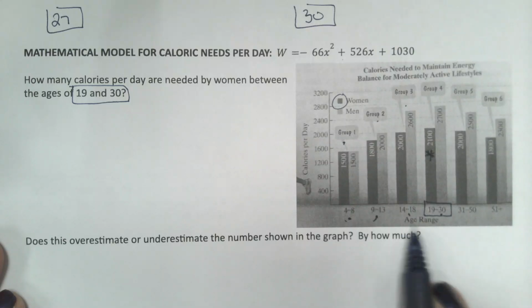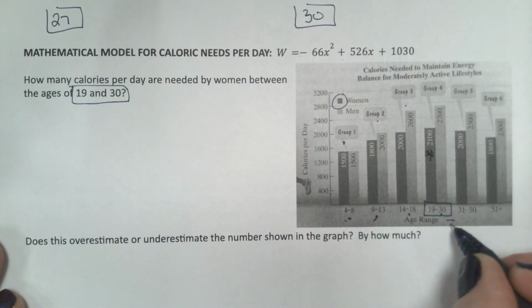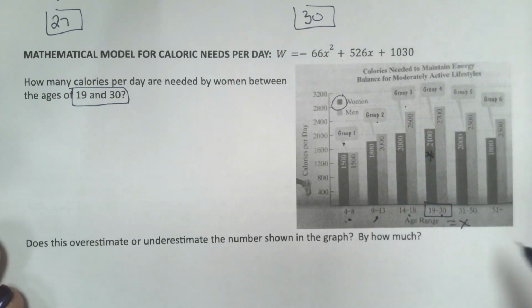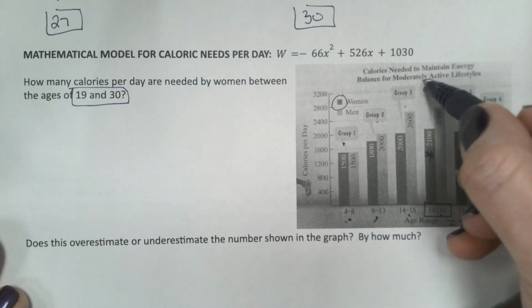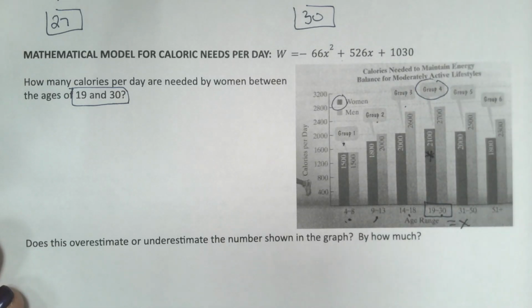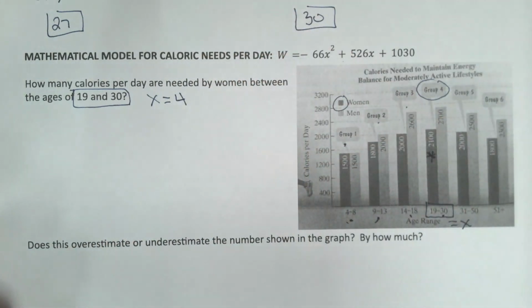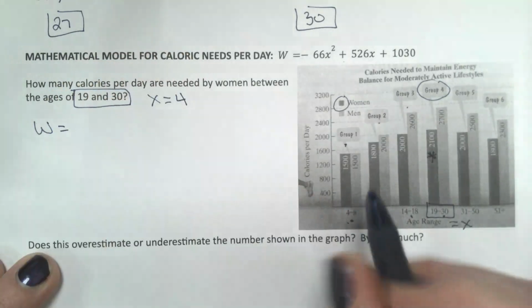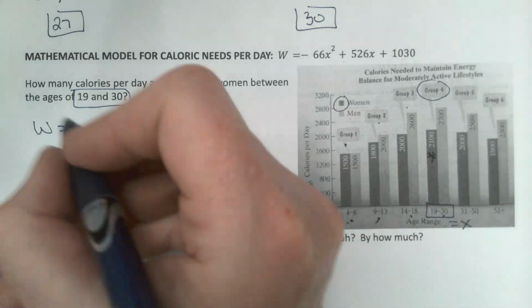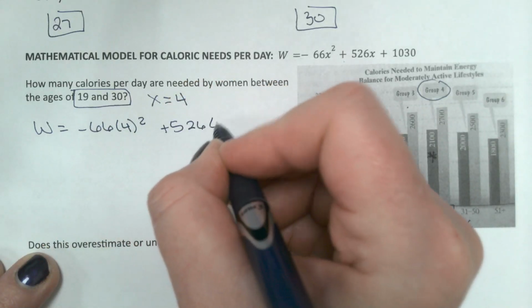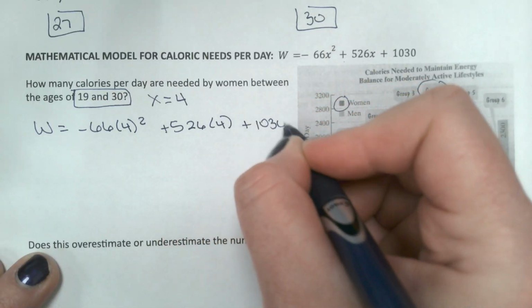All right, so on your x-axis, we have the age range. And that means x represents the age range. And this age, 19 to 30, is in group 4. And so therefore, we are going to use x equals 4 when we substitute it into our formula. In place of these two x's, I'm going to plug in a 4 right now. Negative 66 times 4 squared plus 526 times 4 plus 1030.